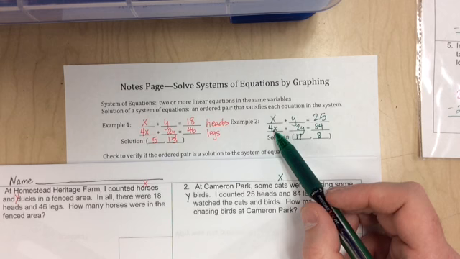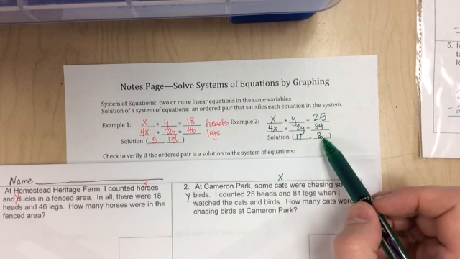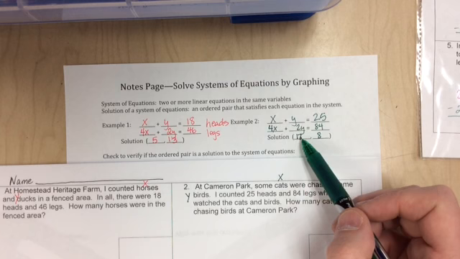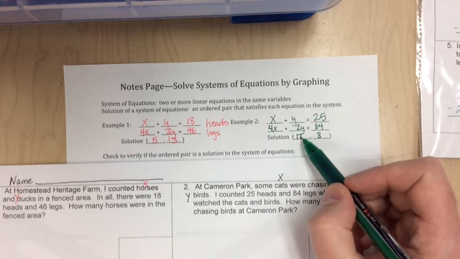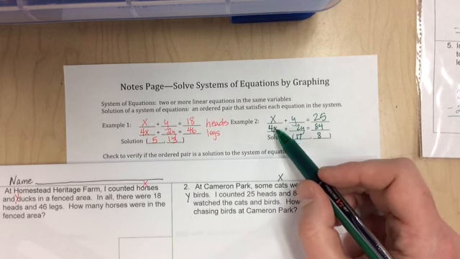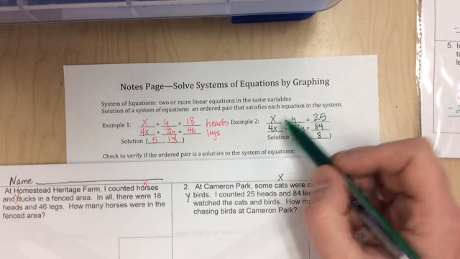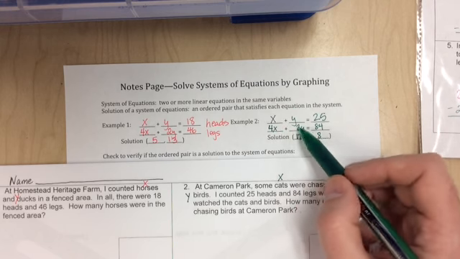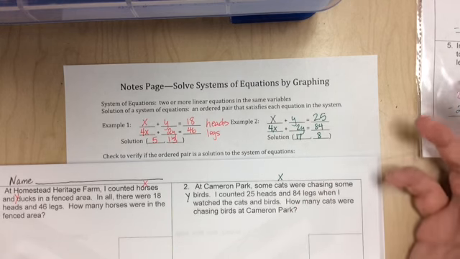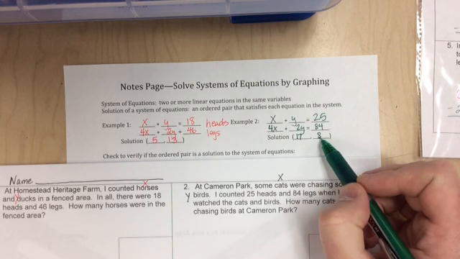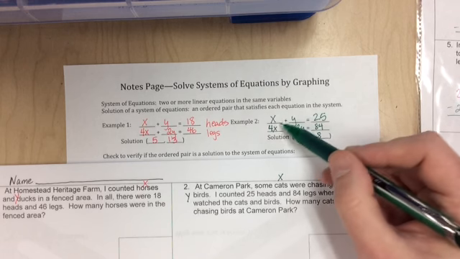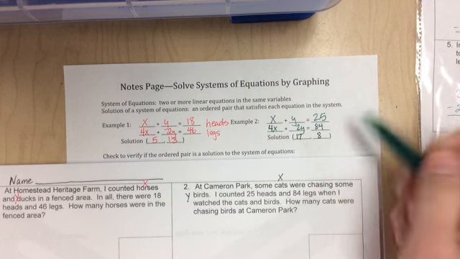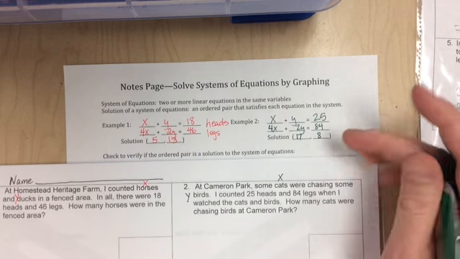Now 17 times 4, that's, no, that's not 64, it's 68. 17 times 2 is 34, plus 34 is 68. So that'd be 68 plus 16. Is 68 plus 16 equal to 84? Yes, it is. So (17, 8) satisfies both equations, so it is the solution to the system of equations.